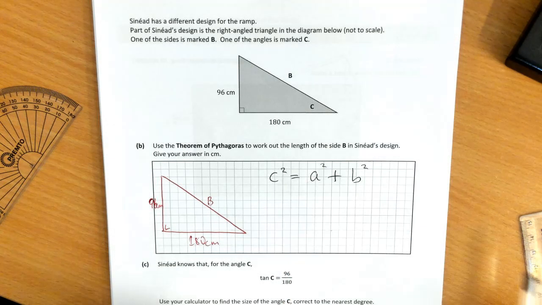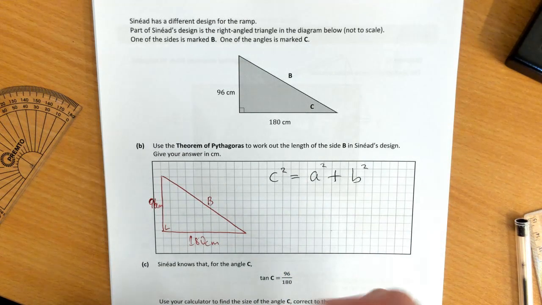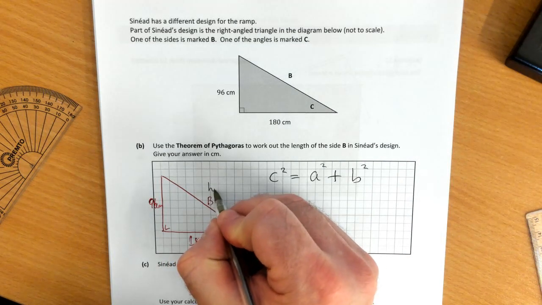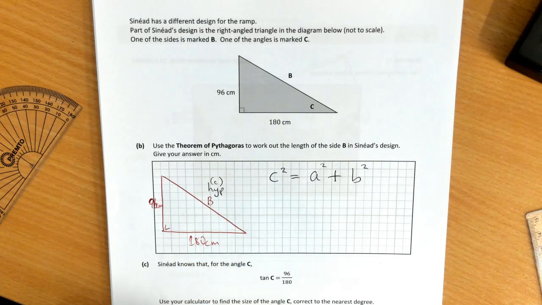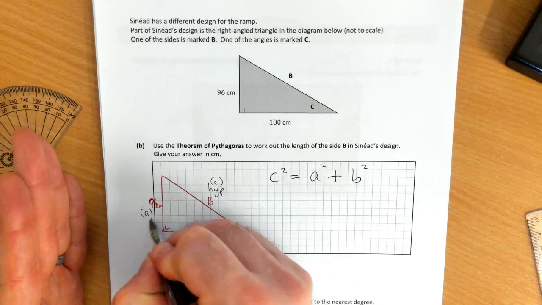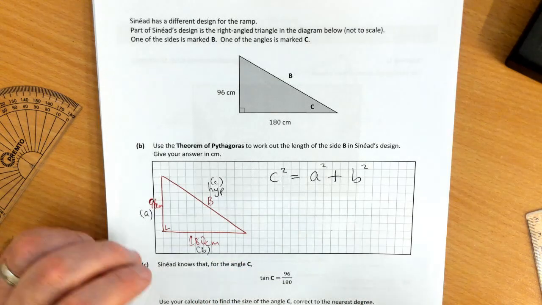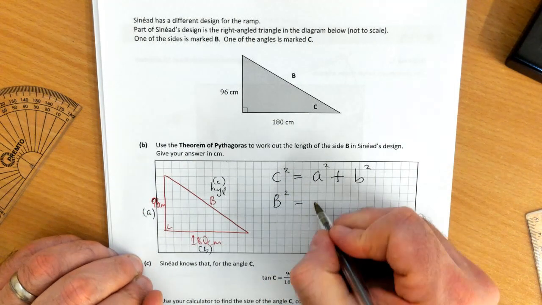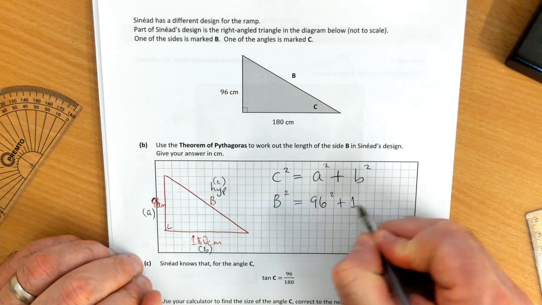So you identify the hypotenuse here. The hypotenuse is always across from the right angle, and that's going to be C in our formula. C is the hypotenuse. And A and B, as I move from left to right, I hit A here first, and then B here in the bottom. So what we've got here now is B replaces C: B squared is equal to 96 squared plus 180 squared.